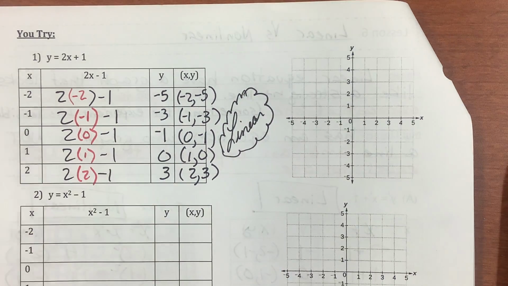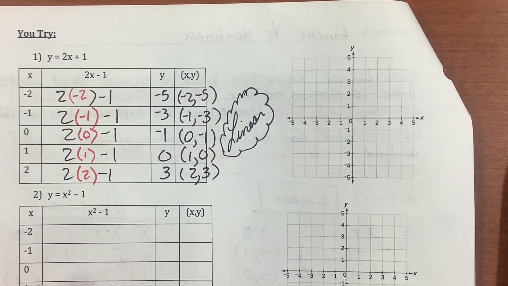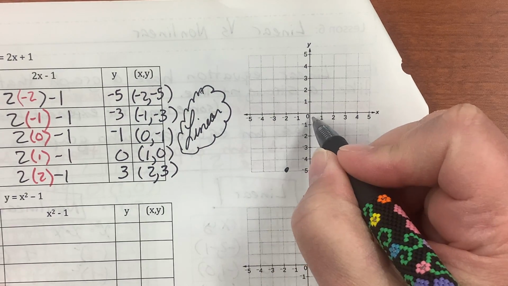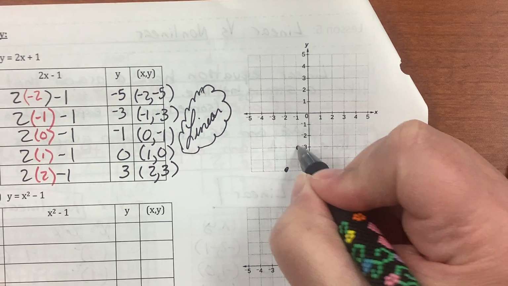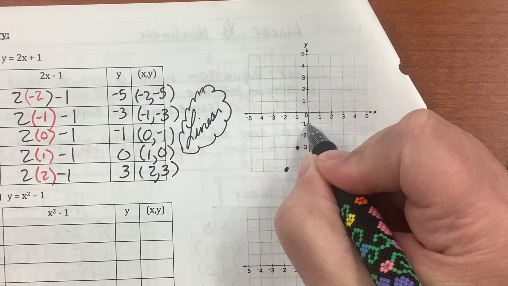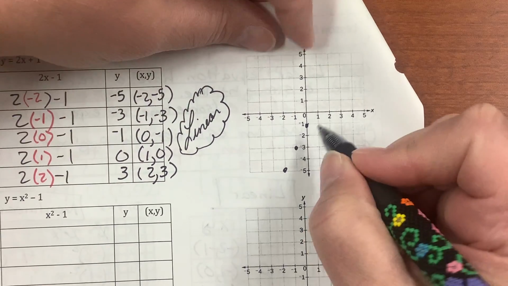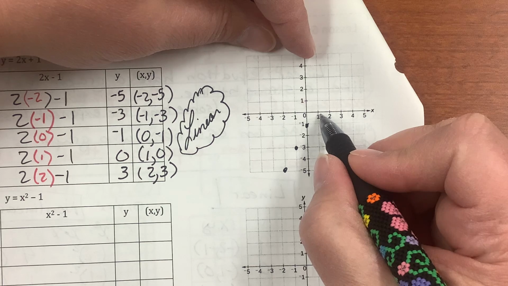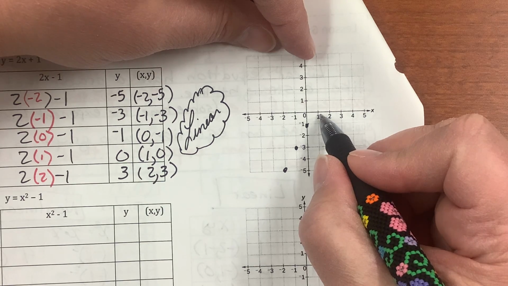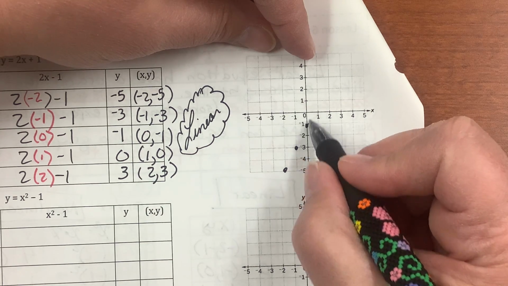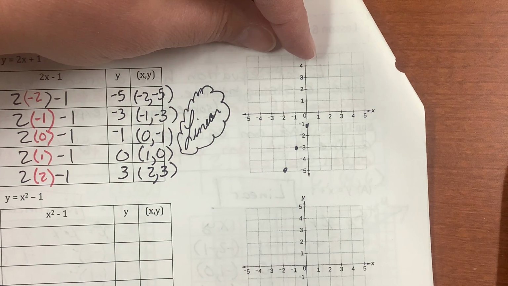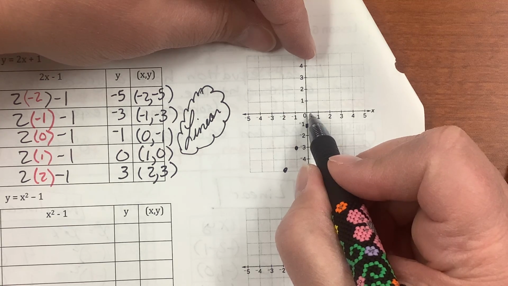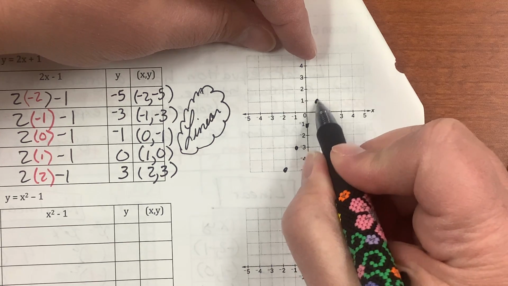I just realized I wrote in script, but you can look back to see how to spell it. So, (-2, -5), (-1, -3), (0, -1), and 1... sorry, 0. I did that wrong. Yeah, 0, -1. Then 1 minus 1 is 0... no, 2 minus 1 is 1. That's where I made a mistake.